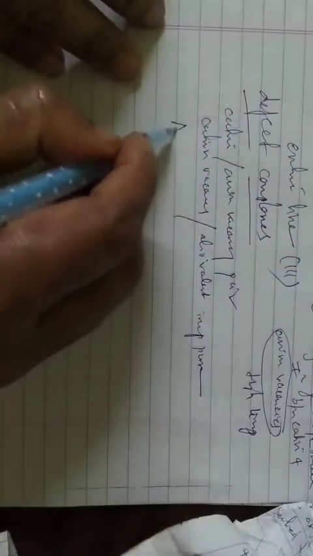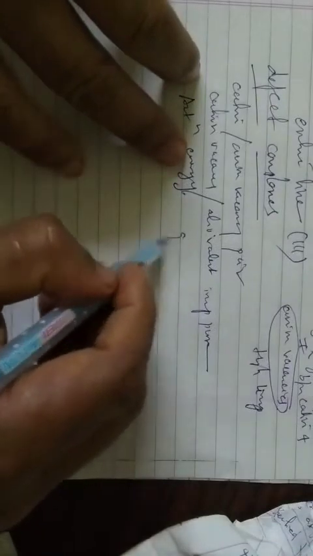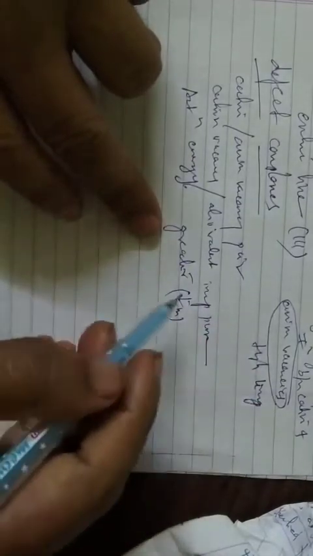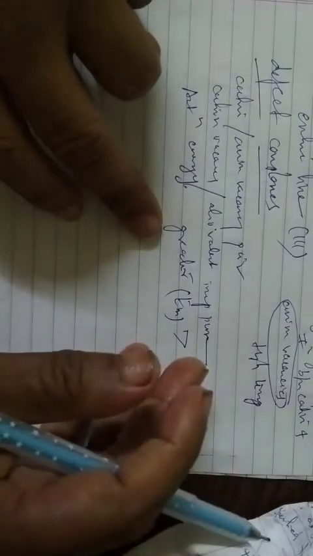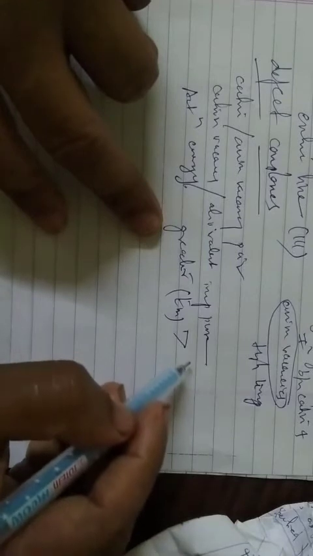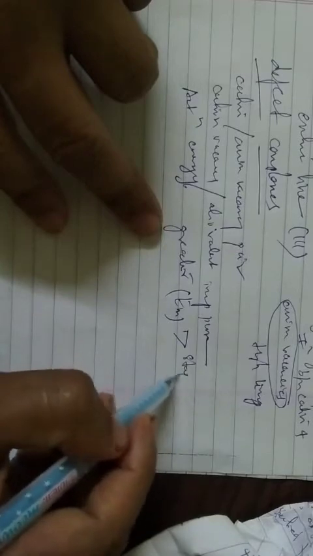And the activation energy of stage 3, if you see the activation energy here, is greater. The activation energy, that is EM, what we explained in the previous video, is greater than that of stage 2. I will write here stage 2.